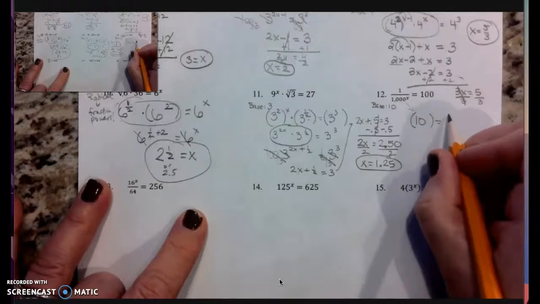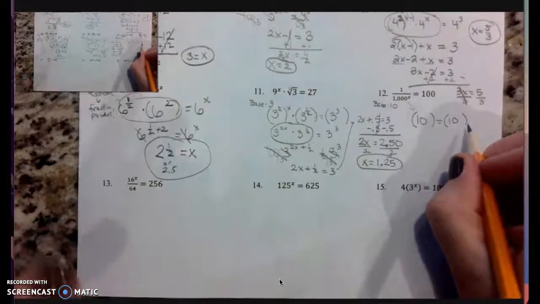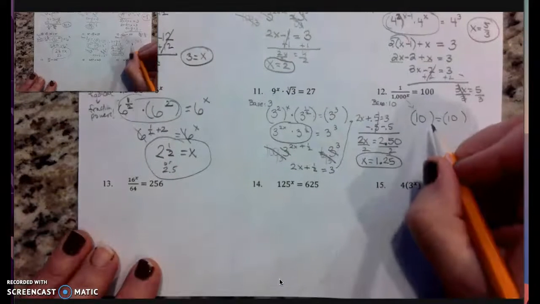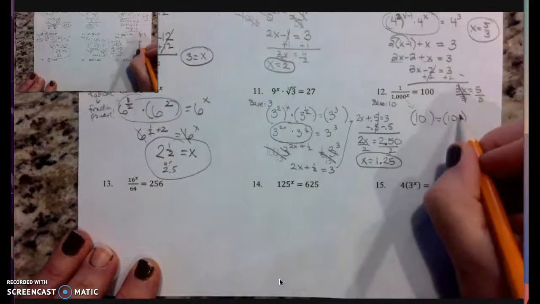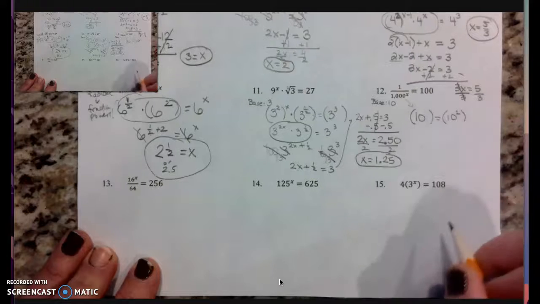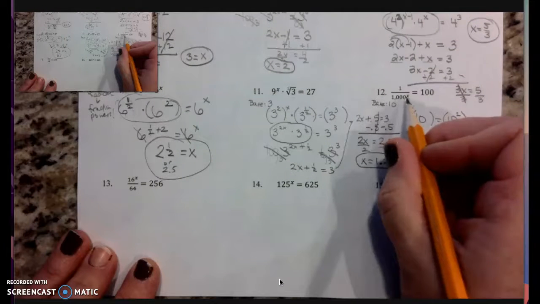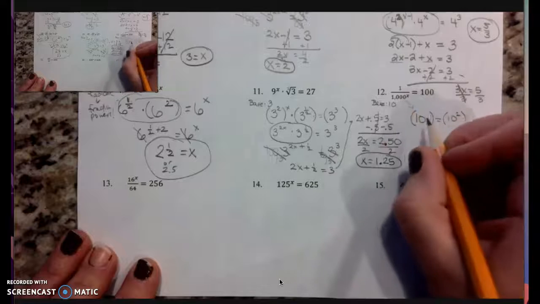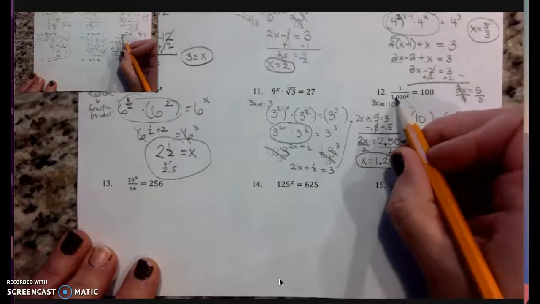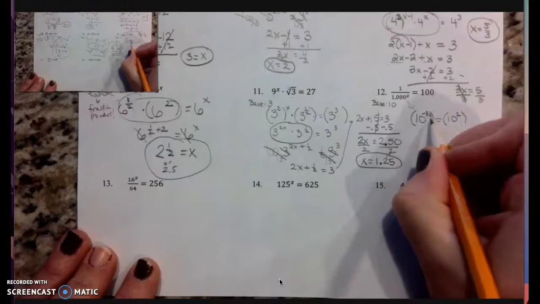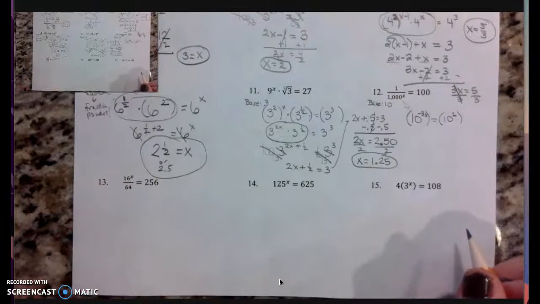And I want this to be 10 to some power. All right, so 100's nice. That's 10 squared. This guy here is already on the bottom, so he's going to be negative. And there's 1, 2, 3 zeros, so it's negative 3x. Yes, it already had the x, but yeah, I'll put it there.